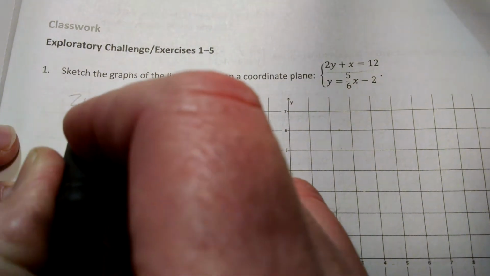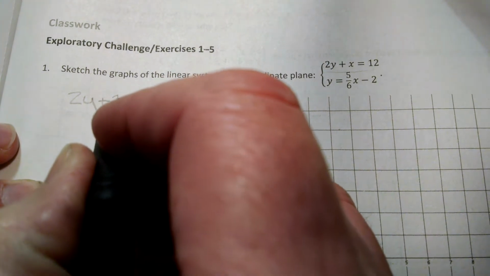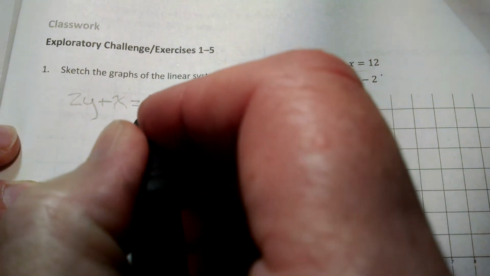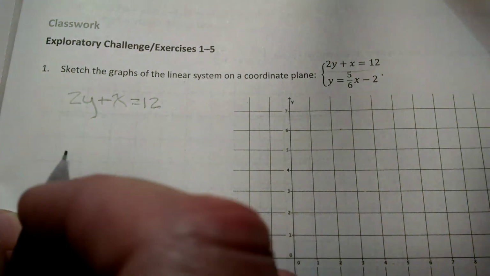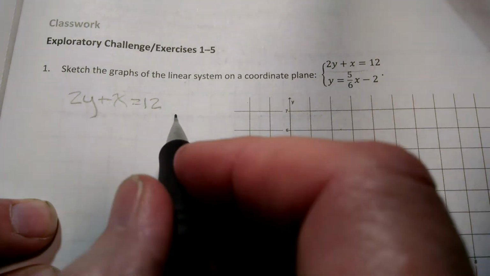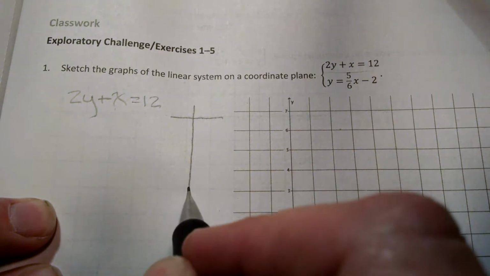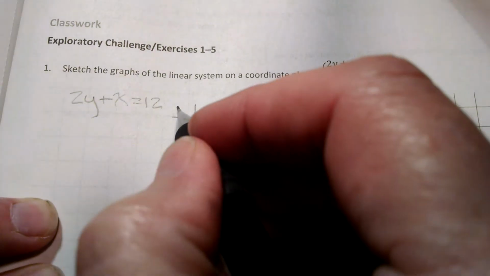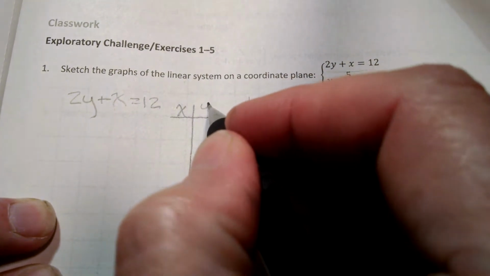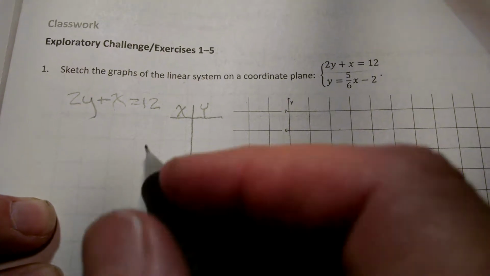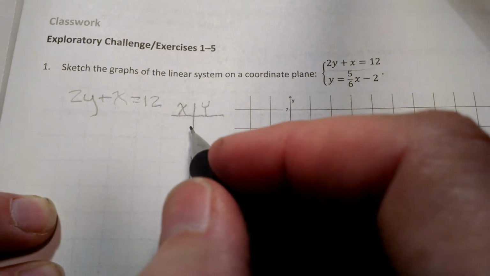2y plus x, excuse me, equals 12. Let's make a table of values. What did we talk about were nice, pretty values to choose? We got x and we got y. We're going to choose a nice number for x, and then we're going to solve for y.